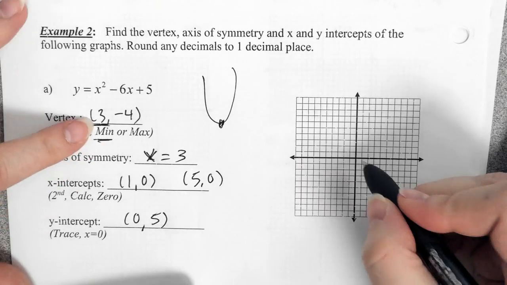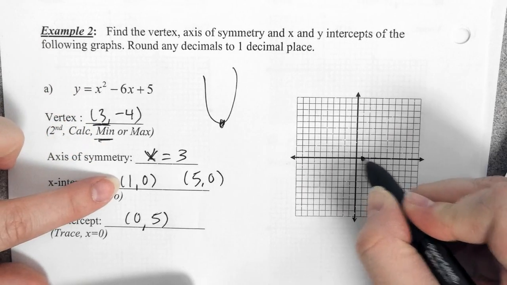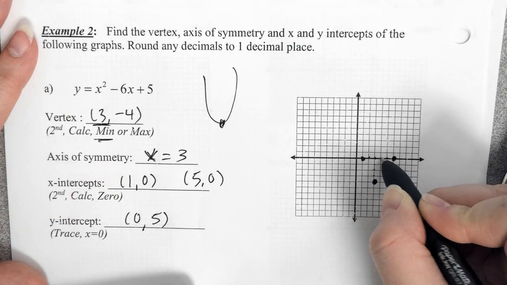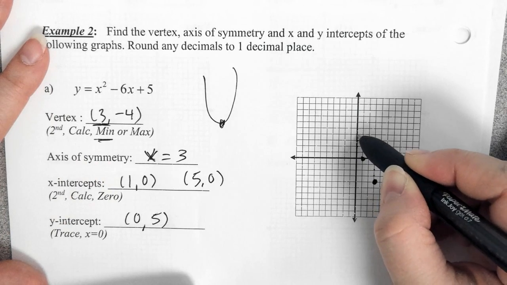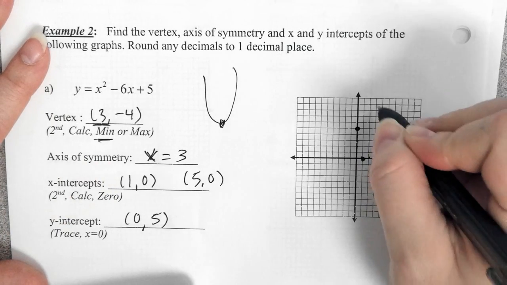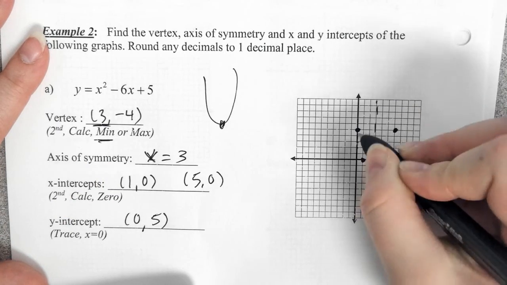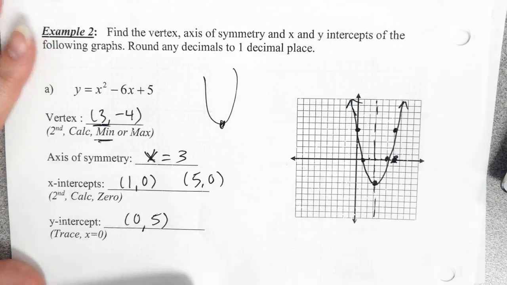Then I just graph these points. 1, 0. 5, 0. Oh, it's that one there, sorry. And 0, 5, 1, 2, 3, 4, 5. There's my axis of symmetry, and I can reflect this point to get another one on that side. And there's a parabola.